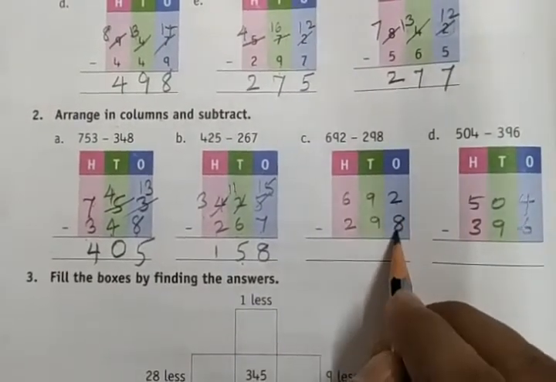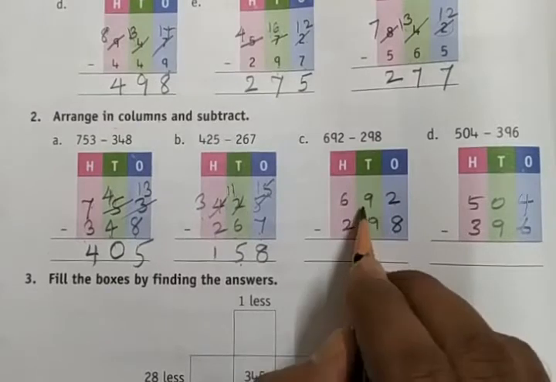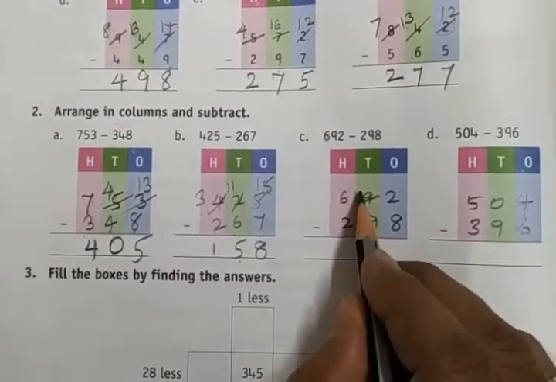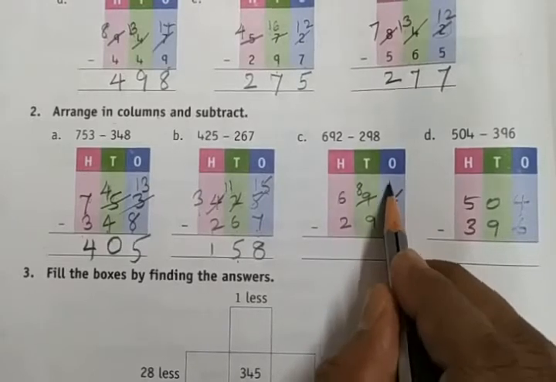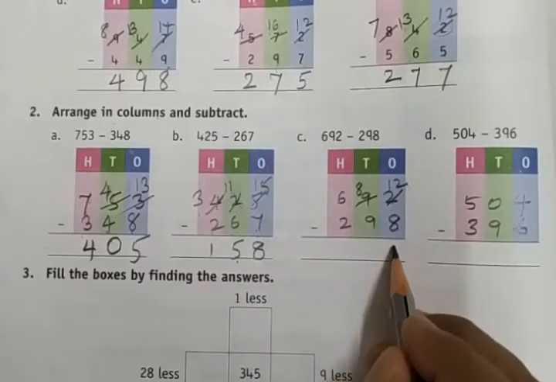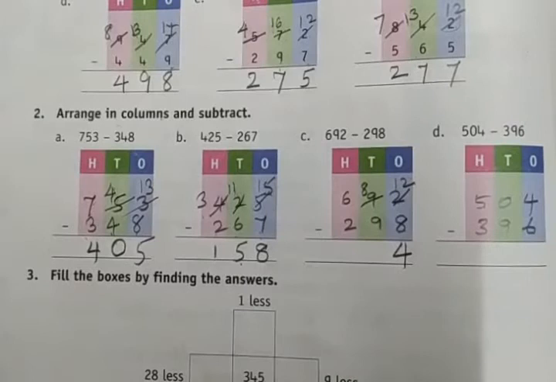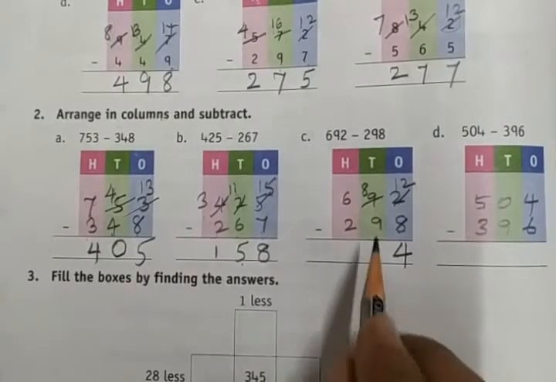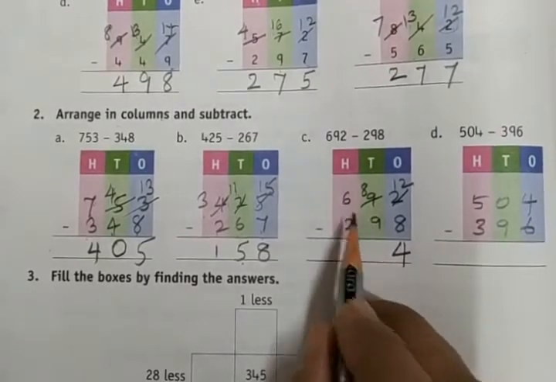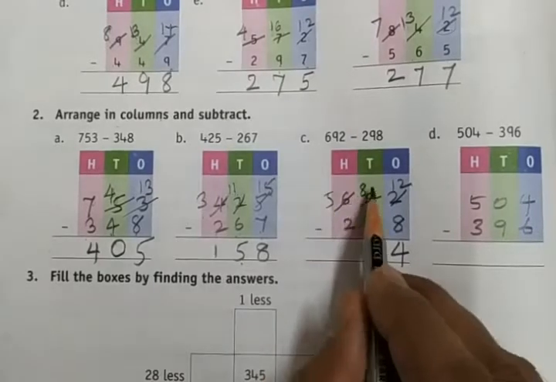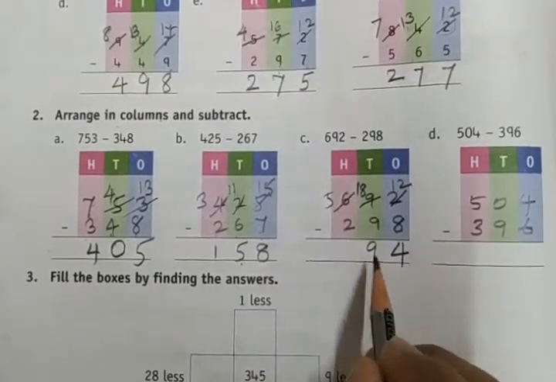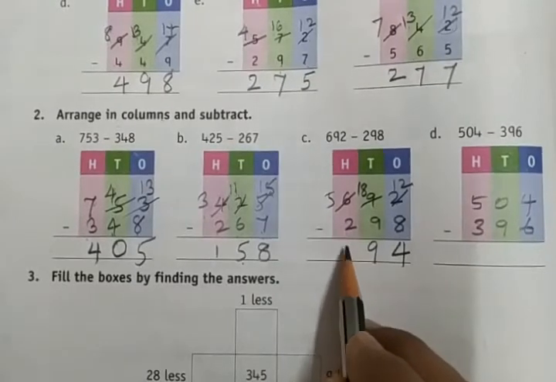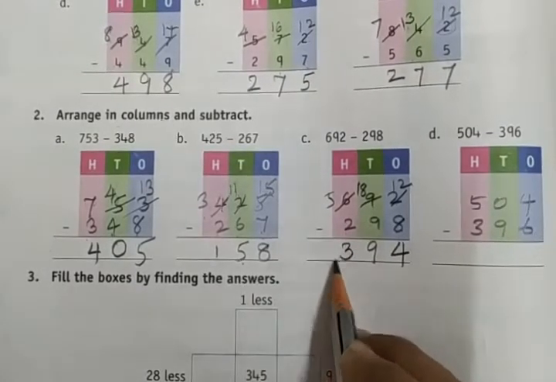2 minus 8 is not able to subtract. So here you have to borrow. It will become 8 and it will become 12. 12 minus 8 is equal to 4. Then 8 minus 9 is not possible to subtract. So it will become 5 and it will become 10 plus 8 is 18. 18 minus 9 is 9 again. And 5 minus 2 is 3.